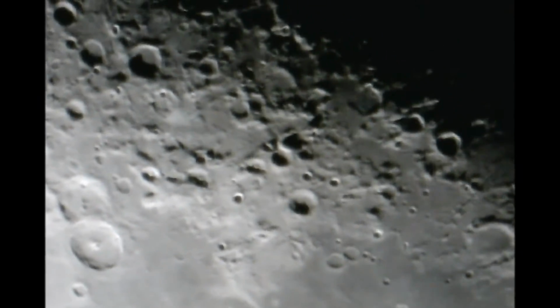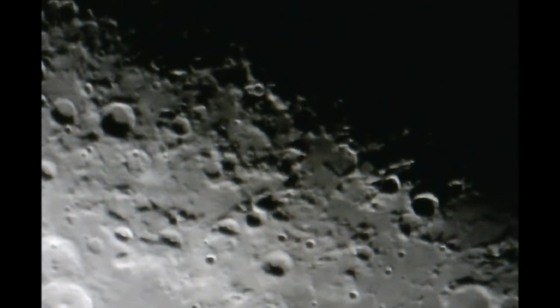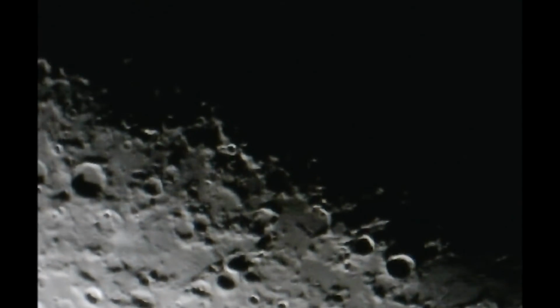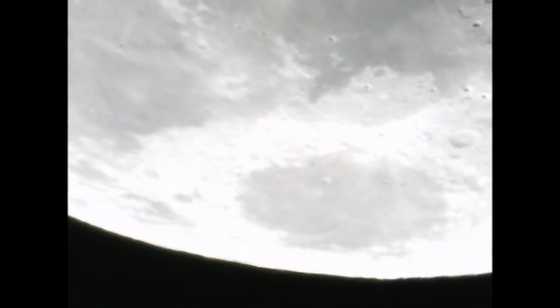So keep track of what you're getting in footage or as pictures, and every month go back to the same area and you will be able to add to that photo until you completely get an area of the moon which is on the dark side.